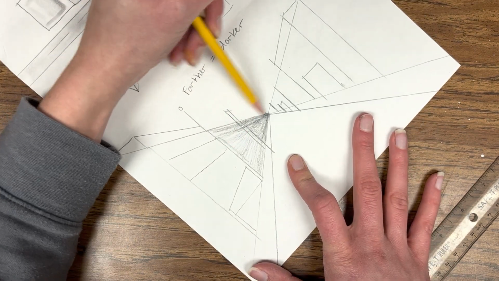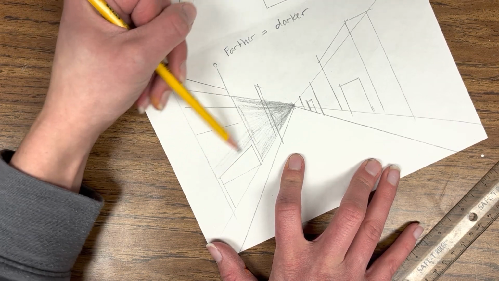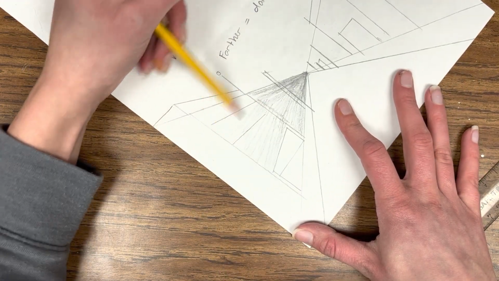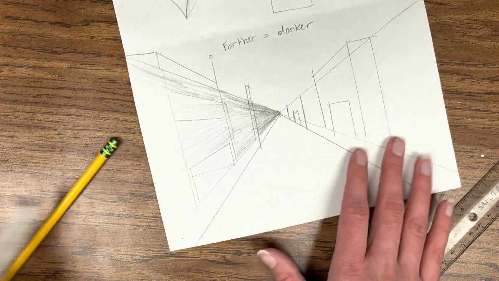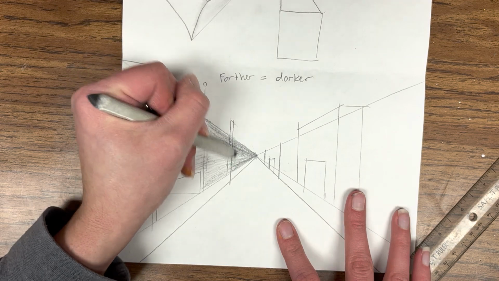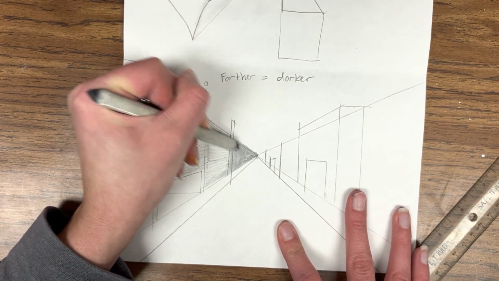But you can kind of start with your value scale if you're not sure where to go. And then you can see I'm going to lighten up here as I'm getting towards the edges of my paper, because now it should be in a fuller light. Okay, I'm going to go in there with my blending stump now and just kind of polish and smooth those values.